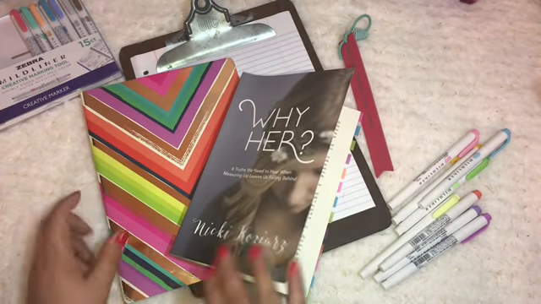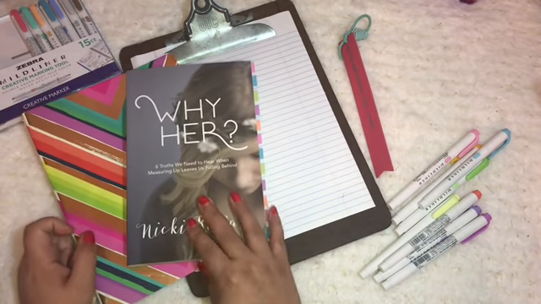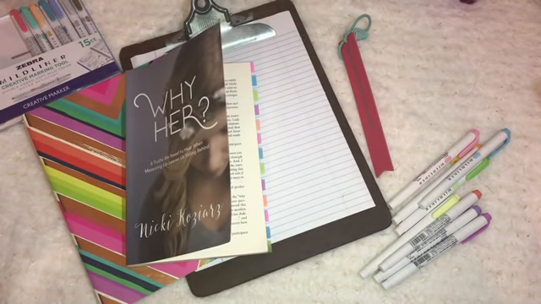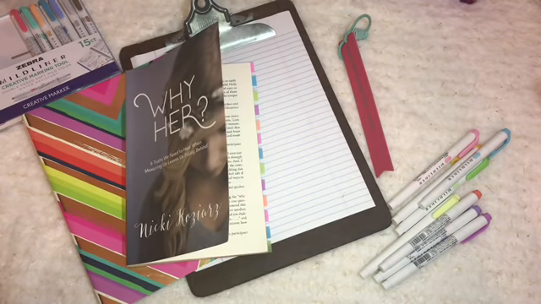Not everybody operates that way, and that's fine. You don't have to write notes. You don't have to do anything that is not comfortable for you. But again, this is just an idea.